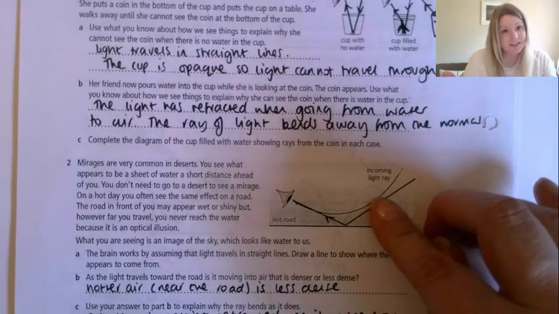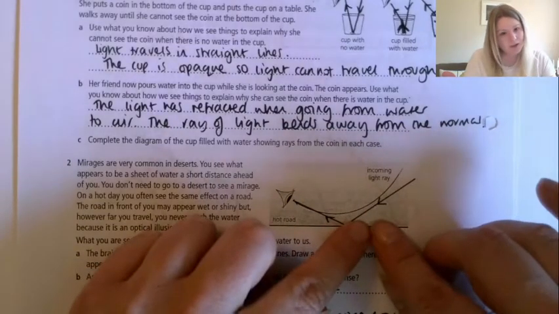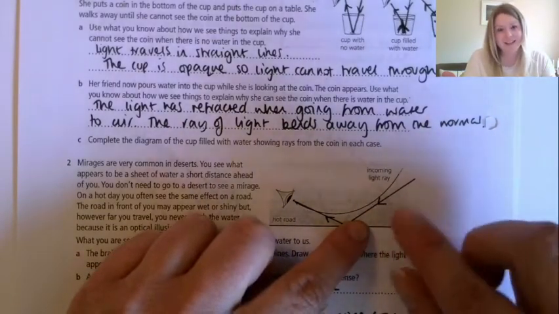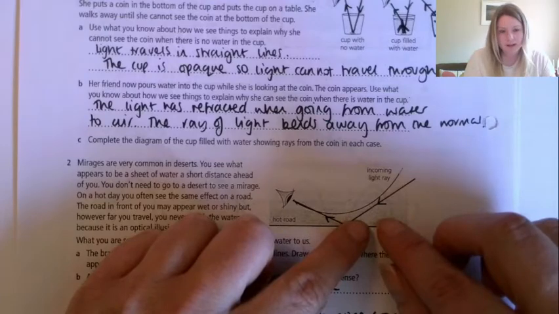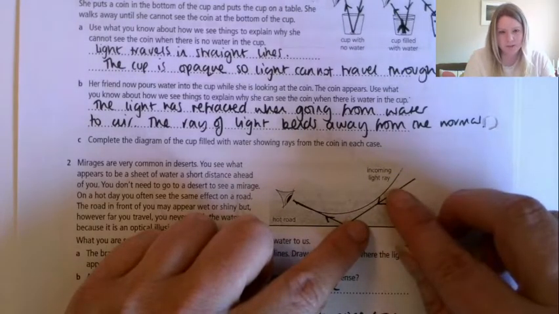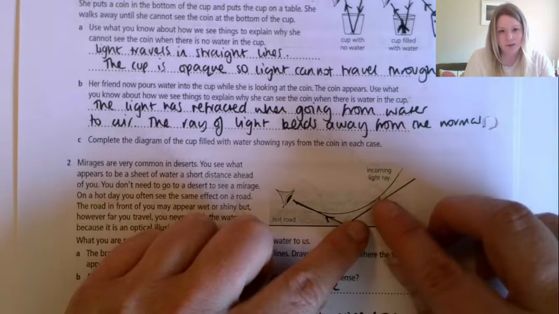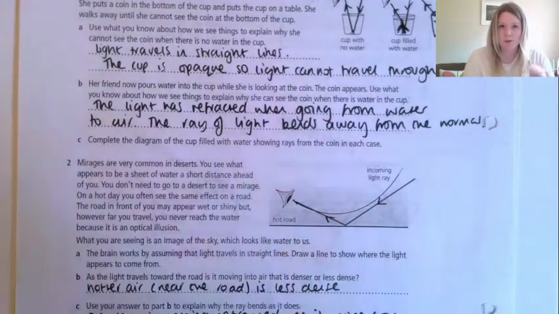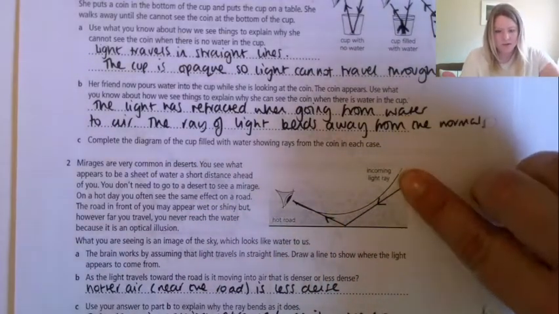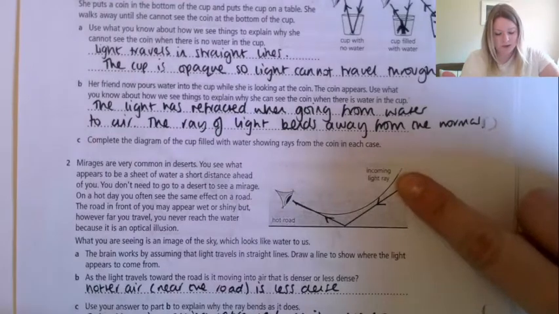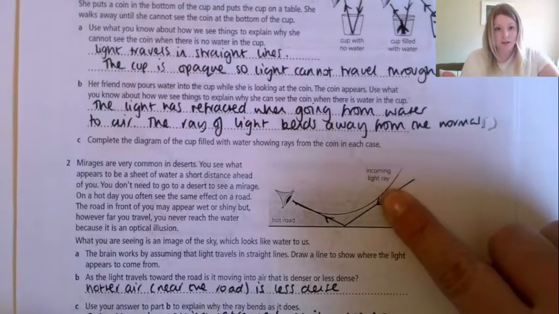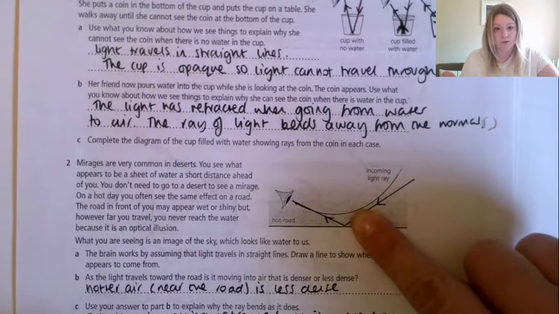It's obviously still air, but because the air here is less dense because it's warmer, that causes refraction to happen. And because as the light is getting closer, it's getting warmer and warmer, that just keeps happening repeatedly. So whenever the light is going from the more dense to the less dense, it bends away from the normal. So as it's coming in here, it's constantly getting refracted over and over again.